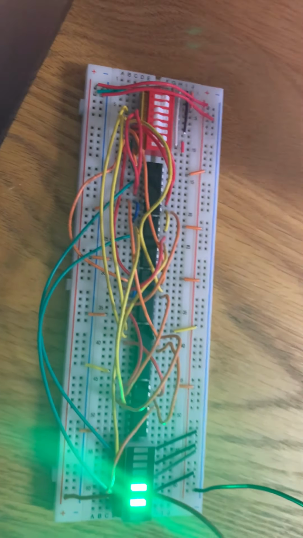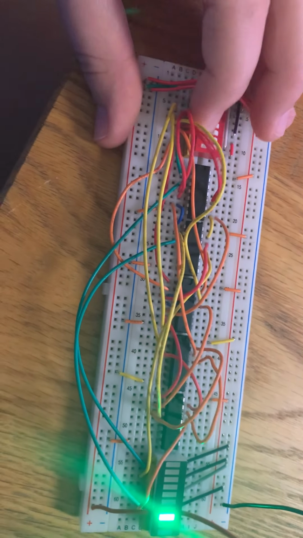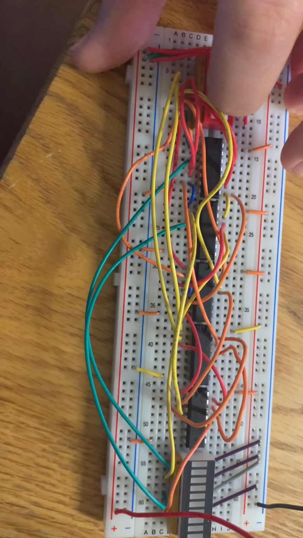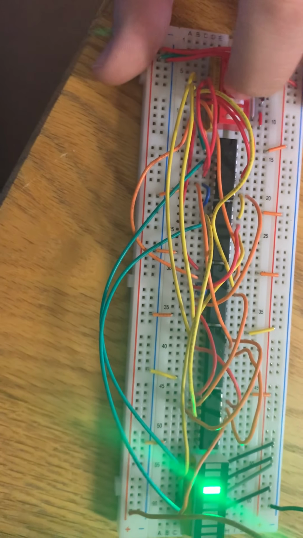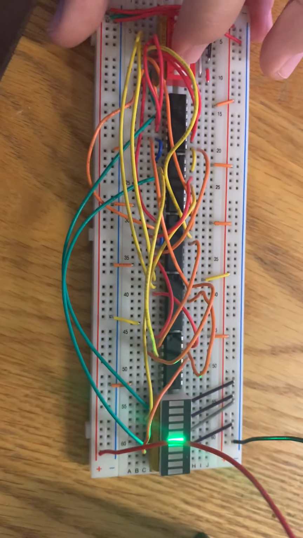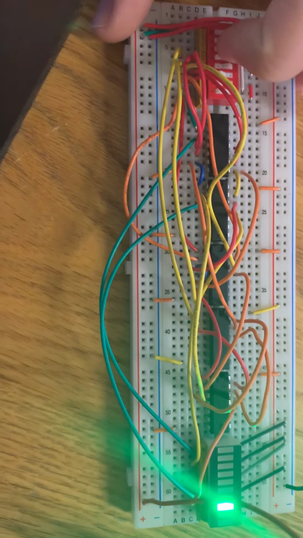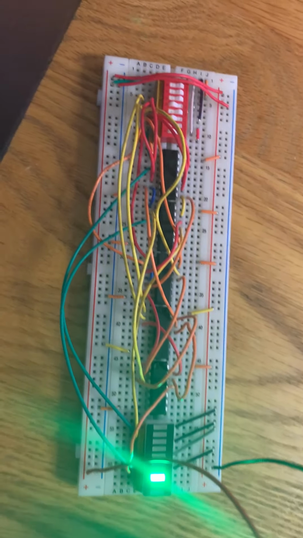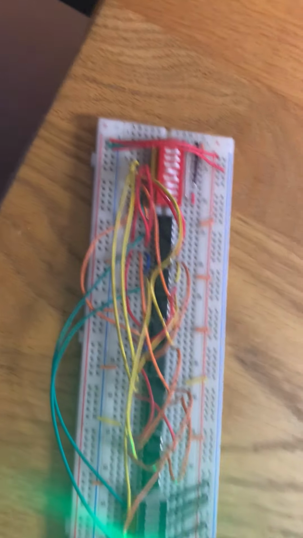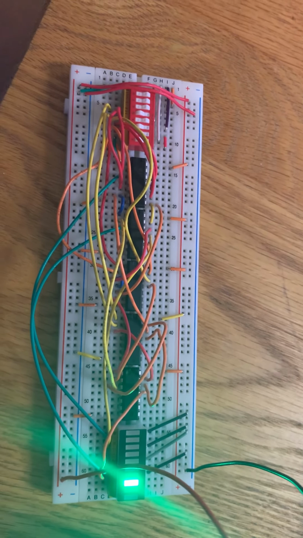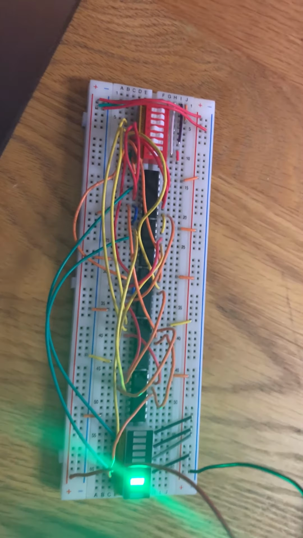So the next set of values are A0, B0, and A1 are 1, B1 is 0, A2 is 1, and B2 is 0. That gives us an output of C out equals 1, and S0, S1, and S2 are 0.